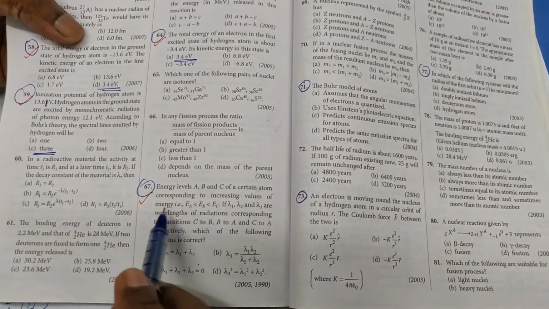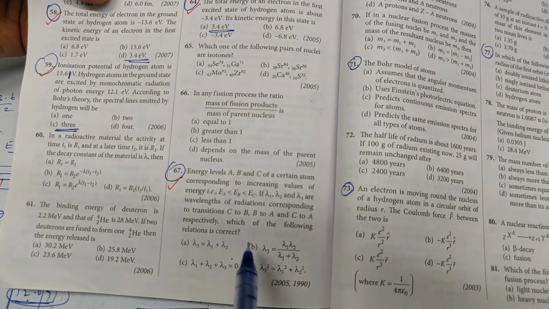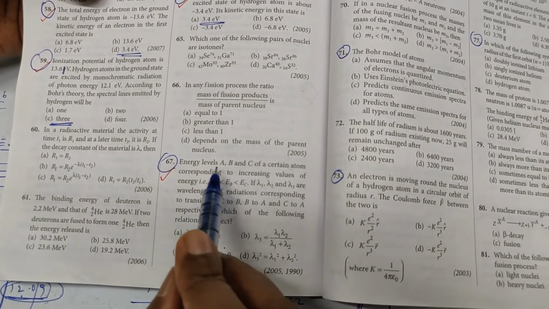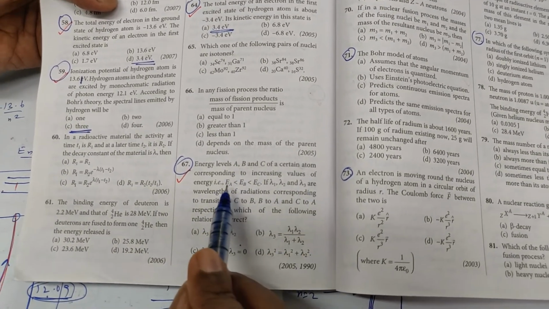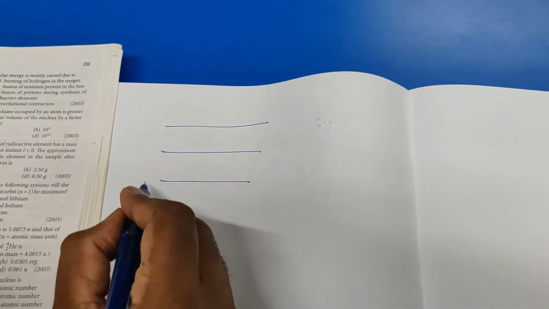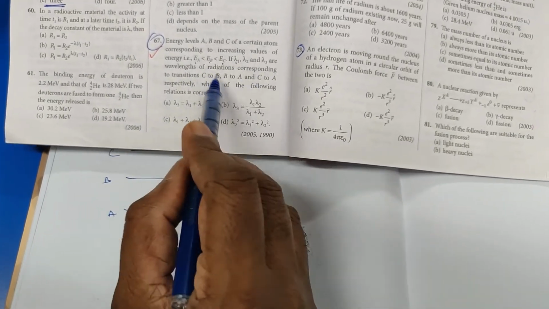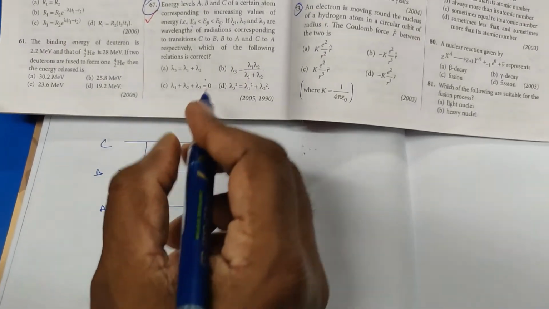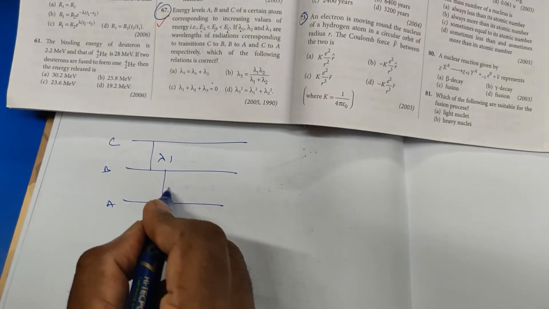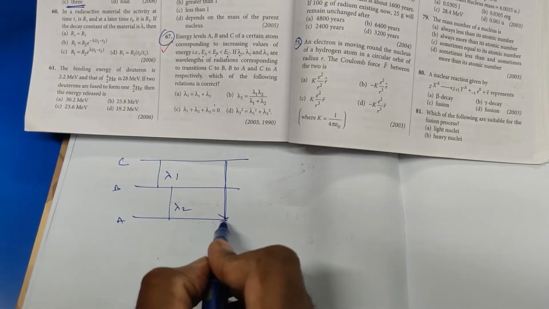The energy levels are given like this, and what is the formula? Okay, I will have to calculate a little bit and show you. See, energy levels A, B, C. The values are given. This is smaller, this is bigger, this is very big. Make a diagram. This is A, this is B, this is C. Now what is given? Lambda 1, lambda 2, lambda 3. What is lambda 1? C to B, lambda 1. B to A, lambda 2. Lambda 3 is C to A. This is straight, that is lambda 3.